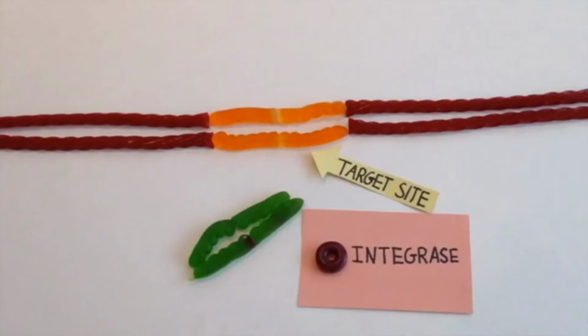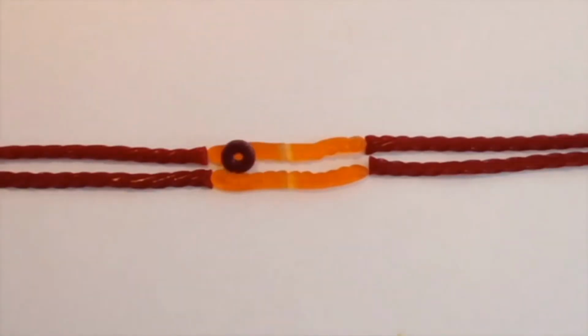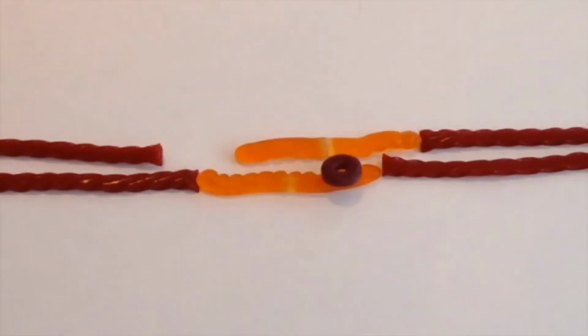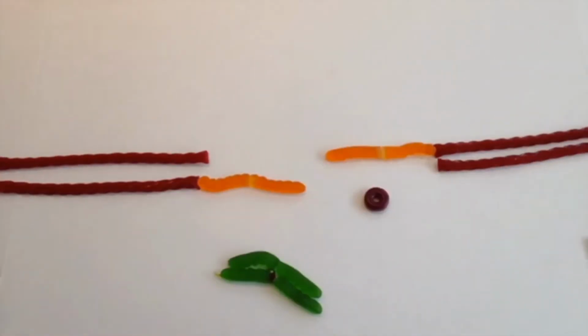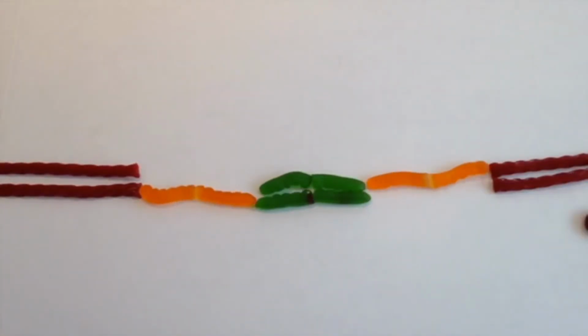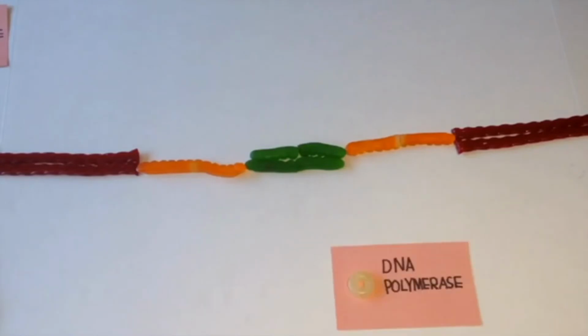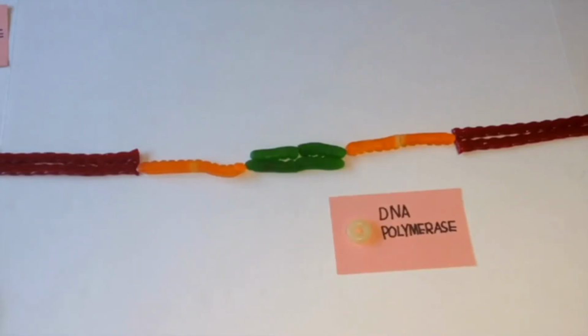The remaining gaps are repaired by replicating the DNA on the opposite side using DNA polymerase. Another enzyme called DNA ligase glues the segments together.